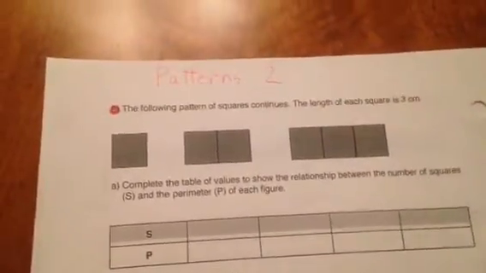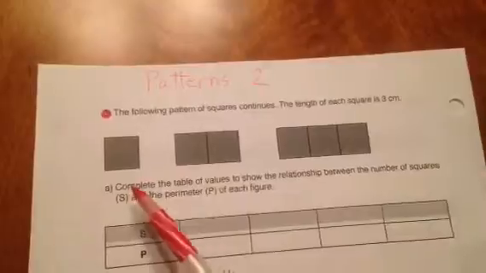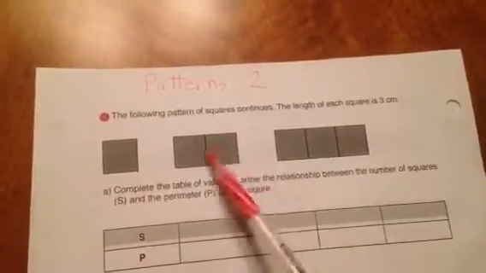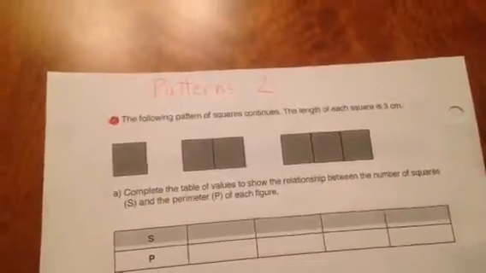So patterns 2 is basically getting introduced to some simple little problems such as this one here. The following pattern of squares continues. We have one square and then it doubles to two squares, then it triples to three, and so on. You can see the pattern going, right? It says the length of each square is 3.